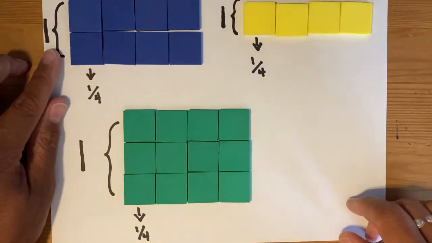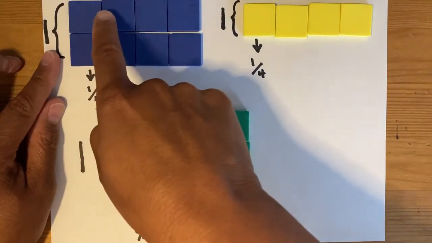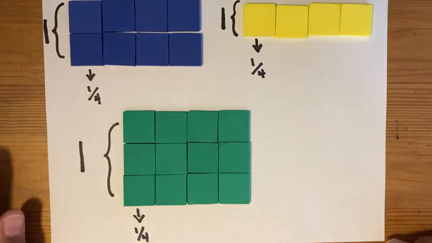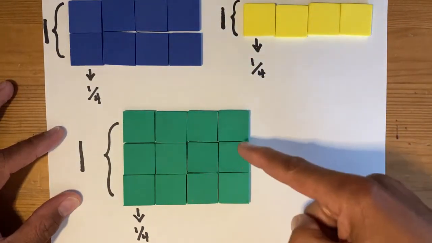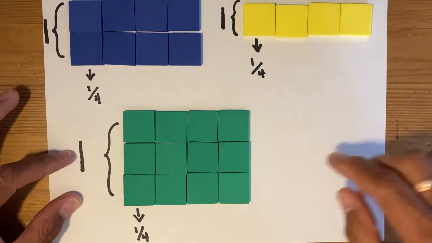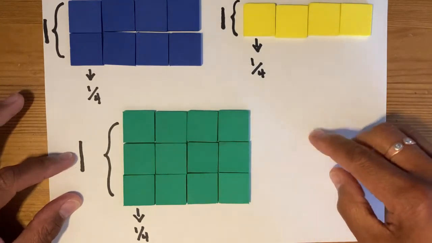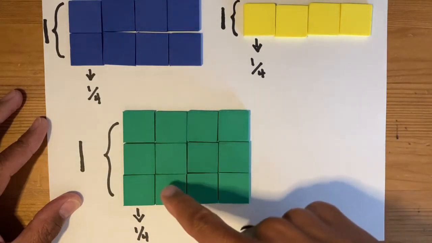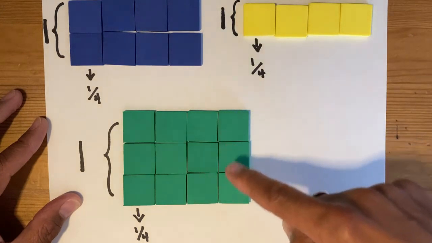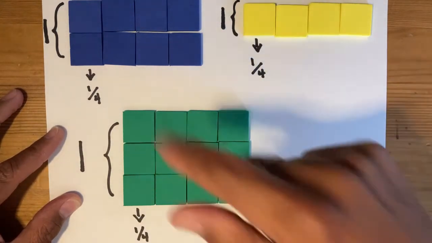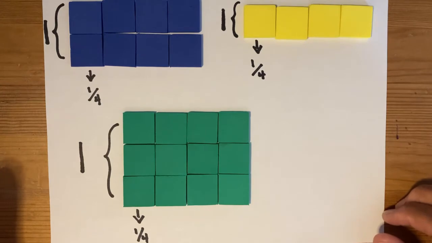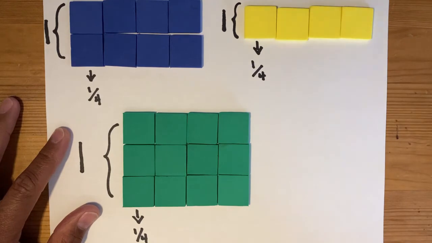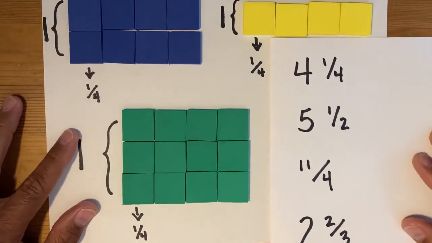I want my 1 to be 8 tiles, and therefore 1/4 is going to be 2 tiles. Or maybe you might decide, I want this big shape to be my 1. So 12 tiles would be 1, and then 3 tiles would be 1/4. And then here's your other fourth, and another fourth, and another fourth. So you get to decide how you're going to represent 1. I'm probably going to stick to this representation of 1, but you get to decide how you're going to do it.